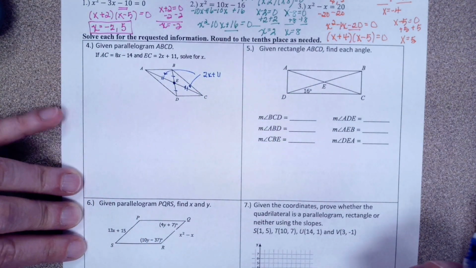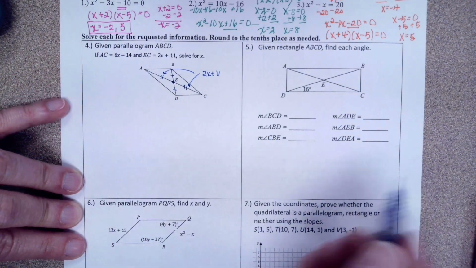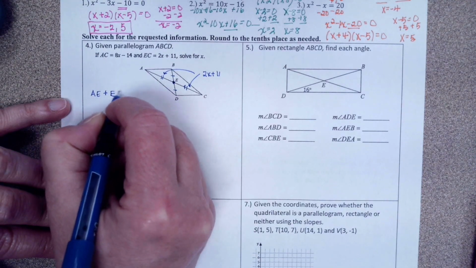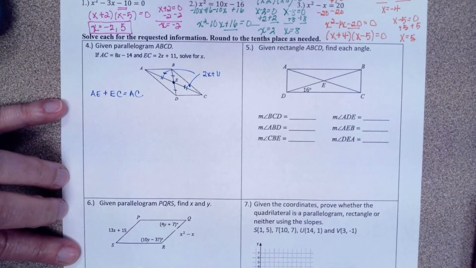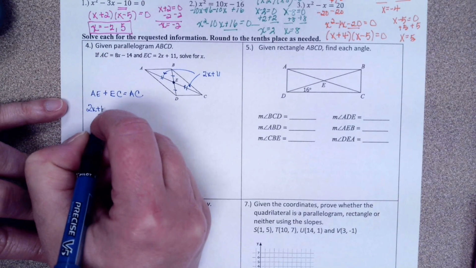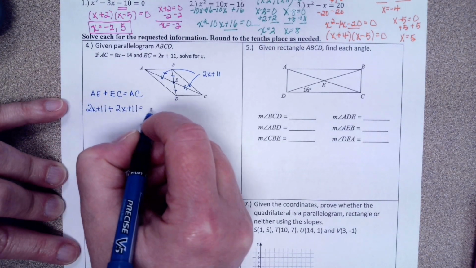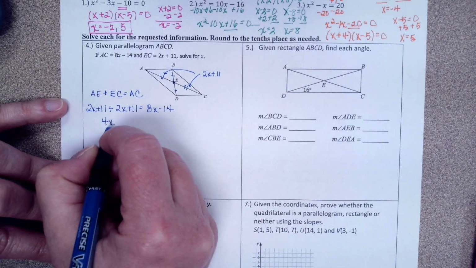They would have to be the same thing. And I know that the whole thing is equal to 8x minus 14, right? So I know that A to E plus E to C has to be equal to the entire thing. And so then it's just a matter of substitution. So 2x plus 11 plus another 2x plus 11 has to be equal to 8x minus 14. And then it's algebra.